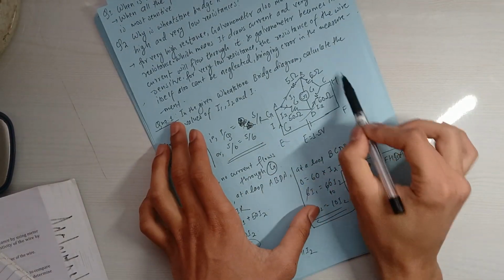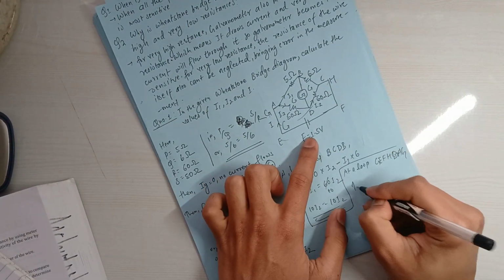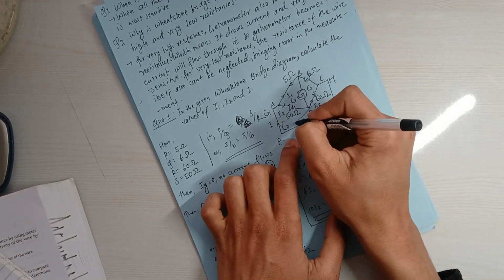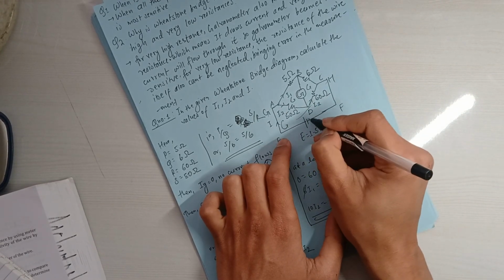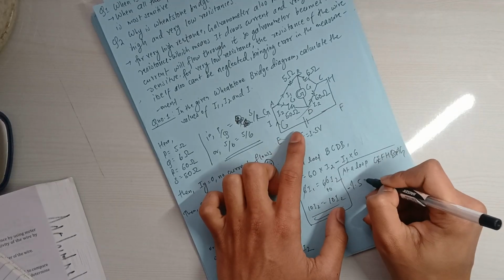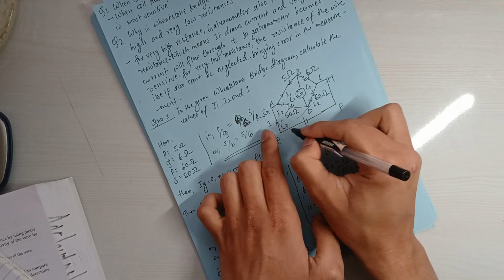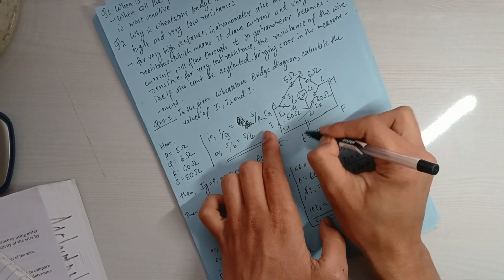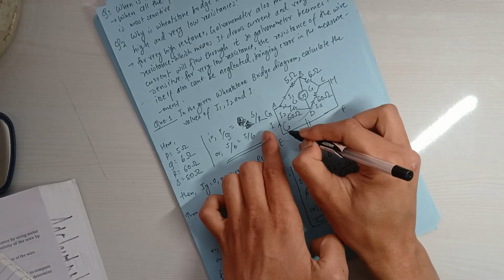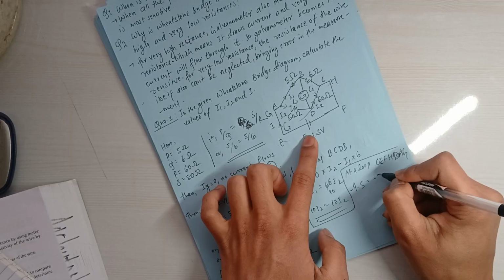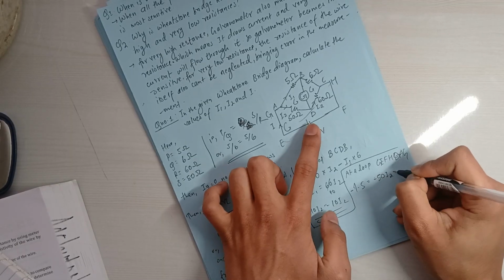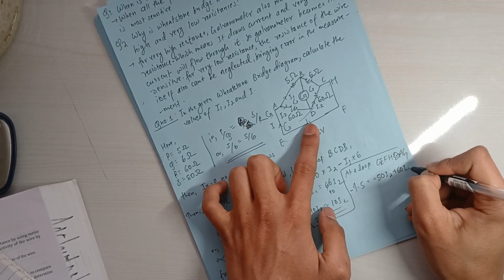In this loop, look at this, the EMF is 1.5. Let's take this direction, then it will be negative because it comes out from the negative terminal. So minus 1.5 equals, this will be positive, minus 50 I2 plus 60 I2.